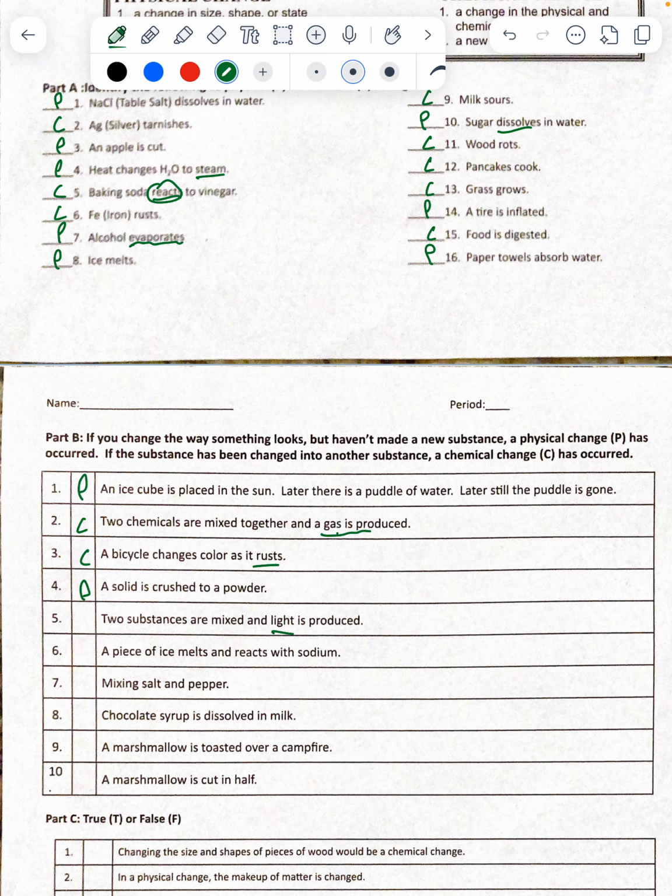That's like a glow stick. Okay, you mix those chemicals in a glow stick. We all know that it all burns out and it won't come back. Okay, it's not going to glow again, so that is chemical. A piece of ice melts and reacts with sodium. Now, this would start off as physical. Okay, ice is just melting. But as soon as I saw that reacts with sodium, that's chemical.